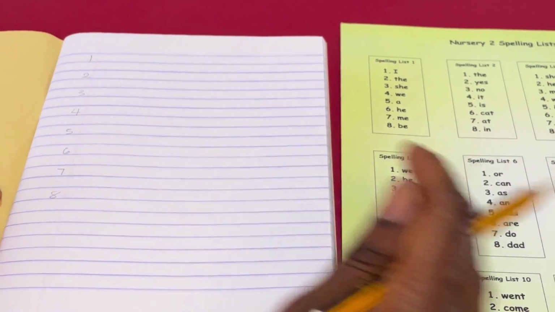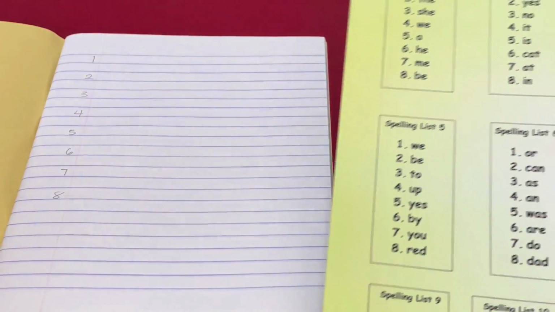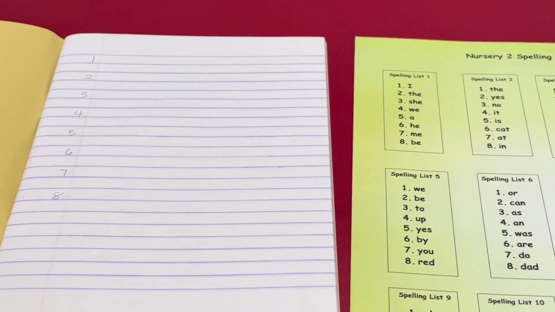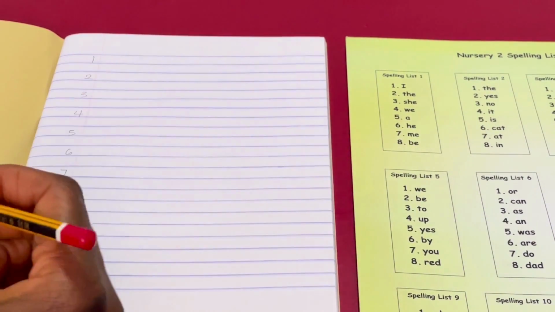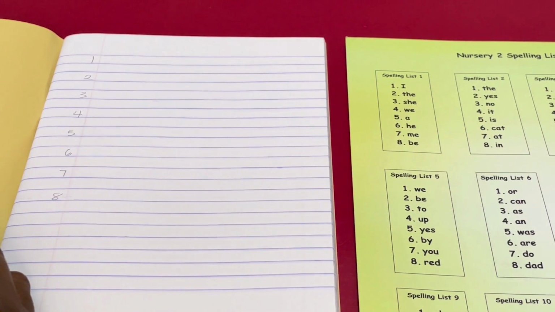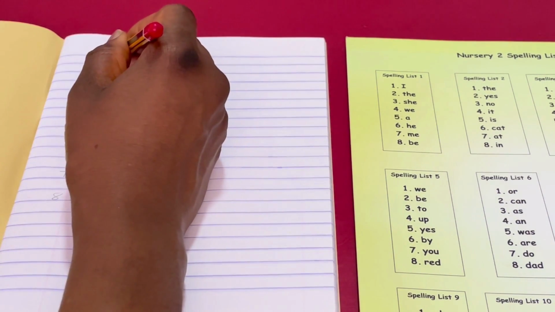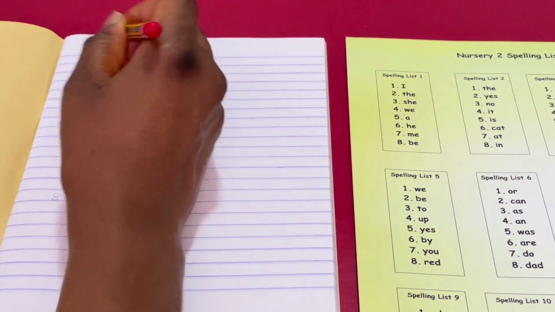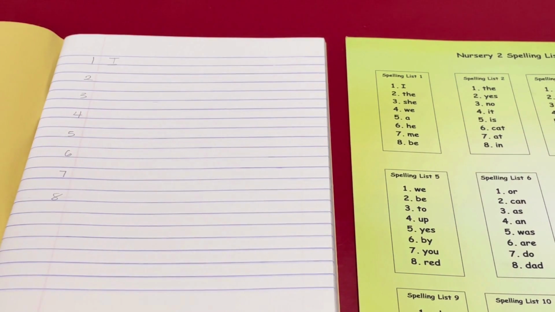So you are holding the spelling list as a teacher, so the children are not seeing that. But for the purpose of this video, I'm going to put it here so you can see it. So you dictate the first word to the children, and the first word there is "I", and the children are supposed to write that out.